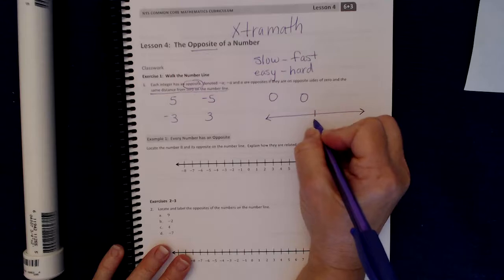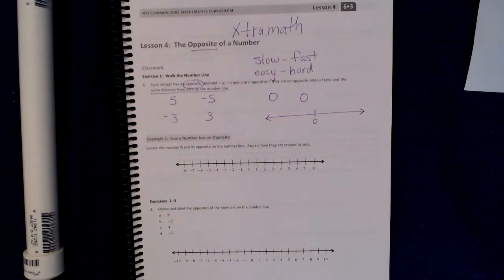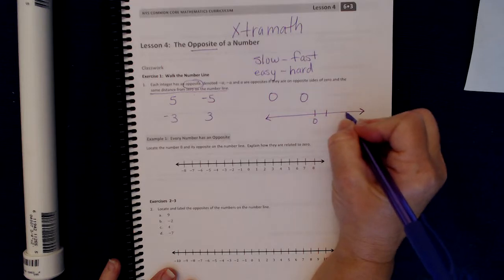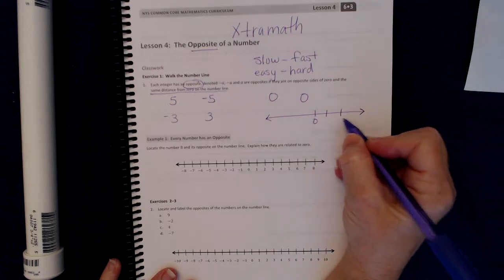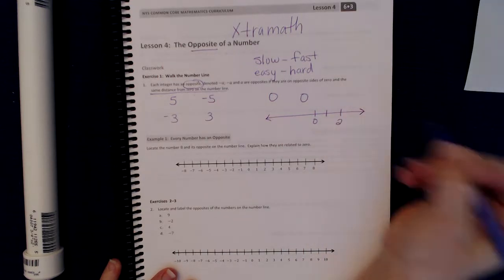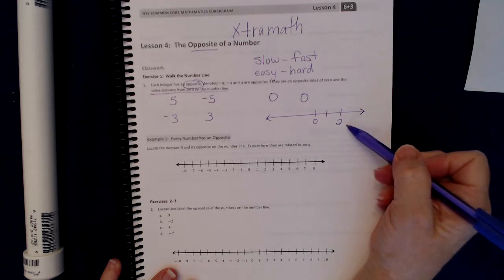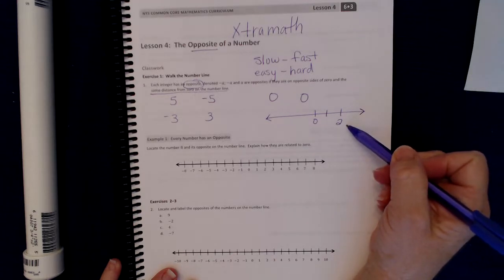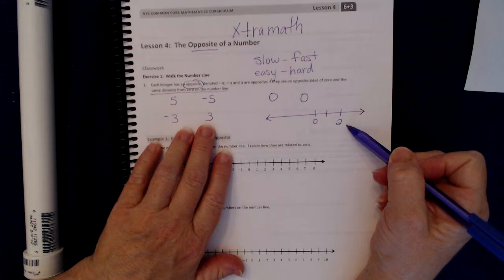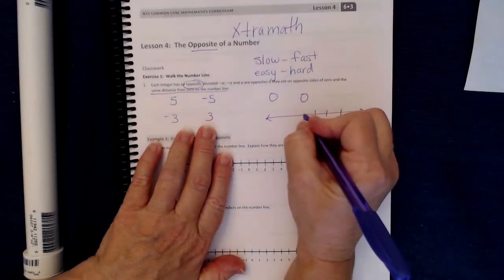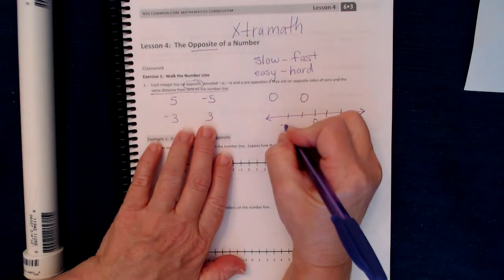Put 0 in the middle. 0 is sometimes going to go in the middle, but not always. And let's go ahead and put 2 tick marks. Remember, these are tick marks. Let's label this 2. Well, if this is 2, what would be the opposite of 2? Well, from our review over here, we know that it's -2. So -2 would be over here.